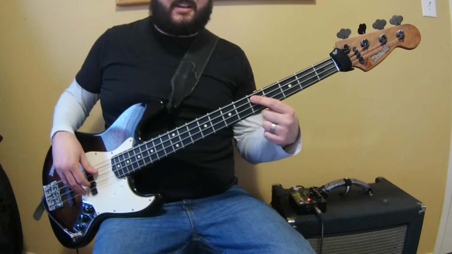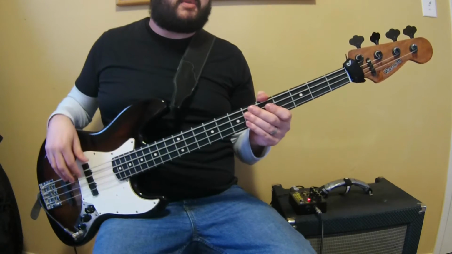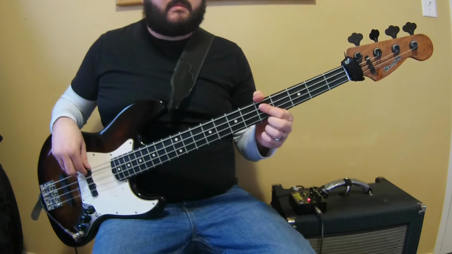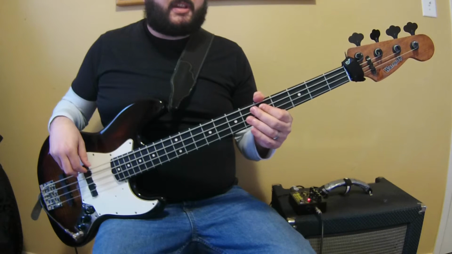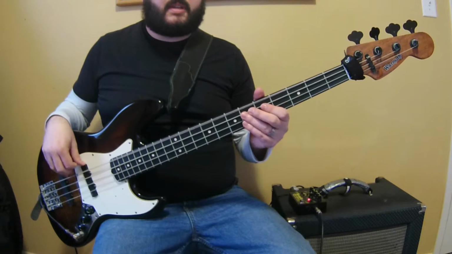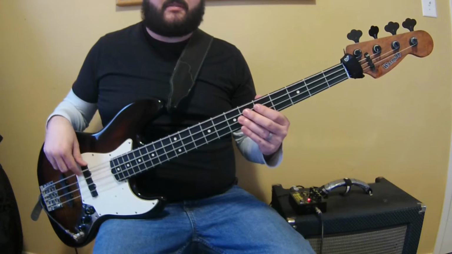Start on the 5th fret of the A string. I'm going to refer to all the strings by their usual names just to keep things simple. Starting on the 5th fret of the A string, you're going to hit that once, and then finish out the measure with open E strings. So that'd be 5, and 2, and 3, and 4, and.